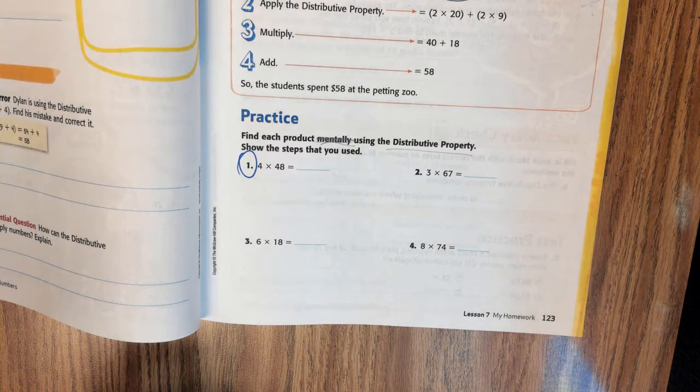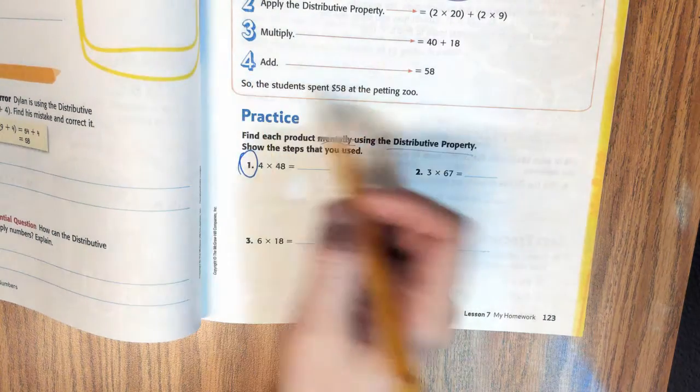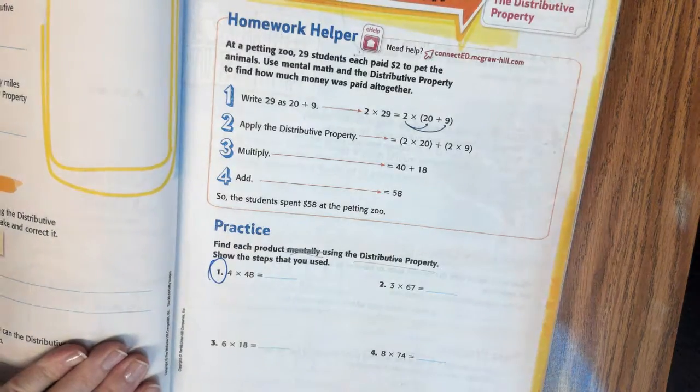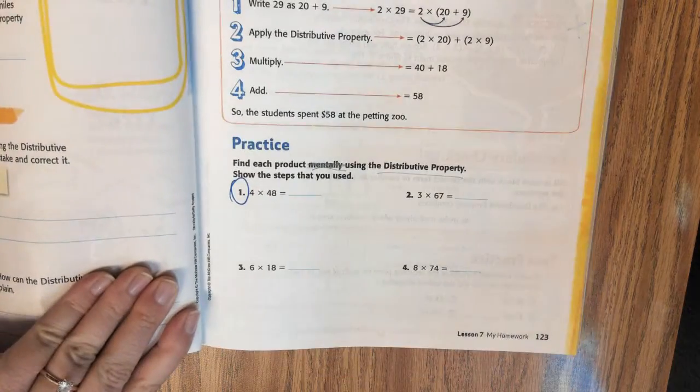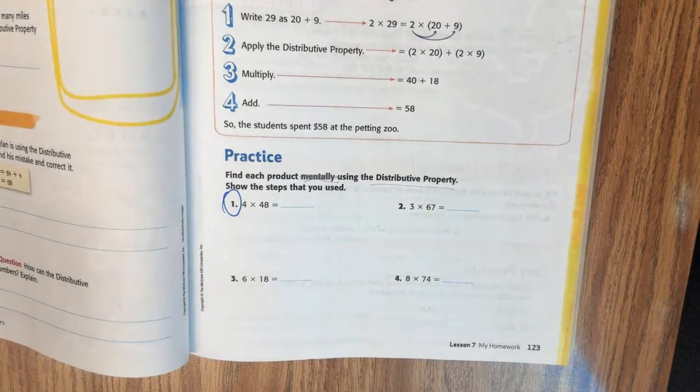Okay, so same deal. If you look up here, it has an example problem for you about how to solve using the distributive property. So we're just going to kind of copy that, but with our new numbers. Okay, so 4 times 48, up here, that's what they started with. They're 2 times 29.